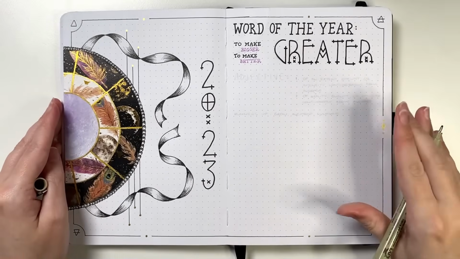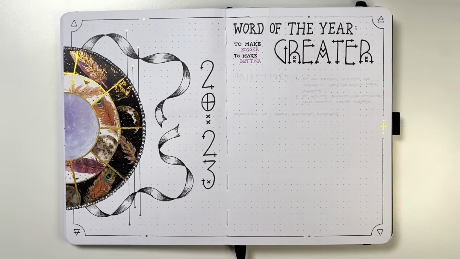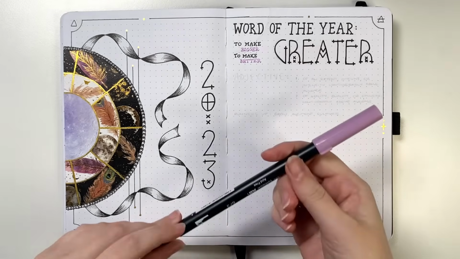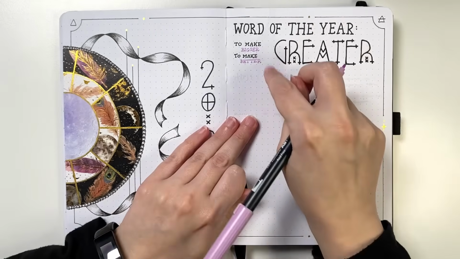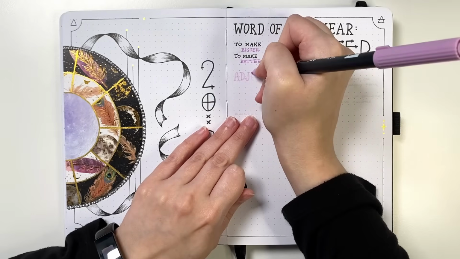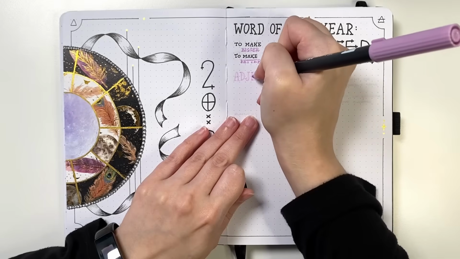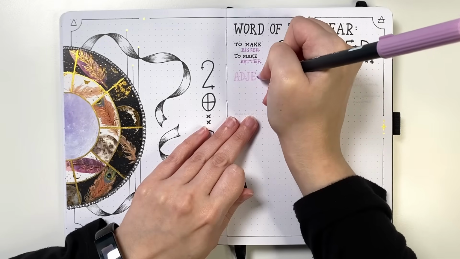Excellent. I'm not going to erase the pencil just yet. I am going to give that some time to dry, but we're going to go in with the definition of my word. For this lettering, I'm just going to use my Tombow. I'm going to use the kind of serif style lettering. I think serifs are another way to elevate your lettering a little bit. Make it look a little bit more fancy with pretty minimal effort, honestly.